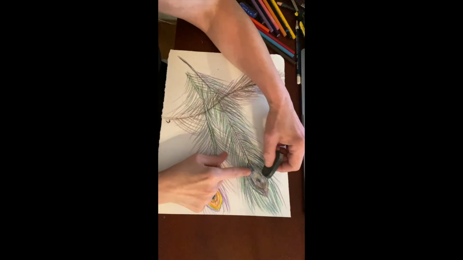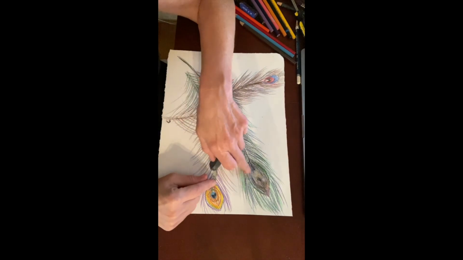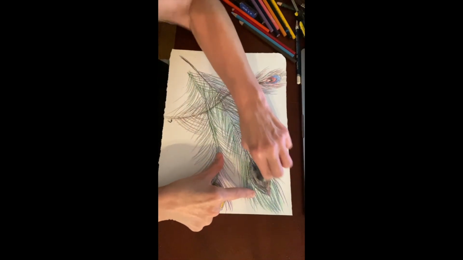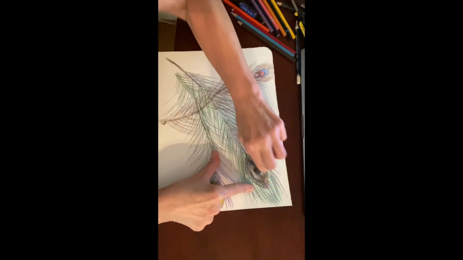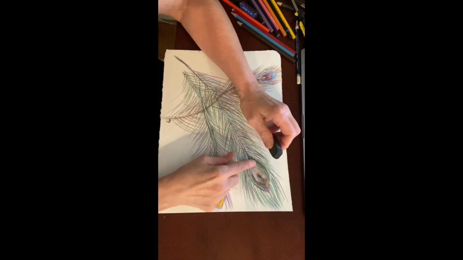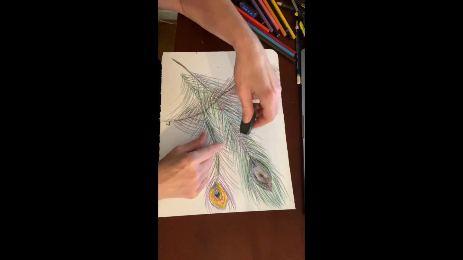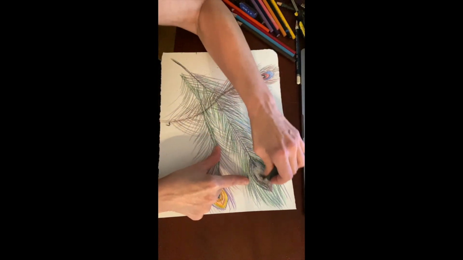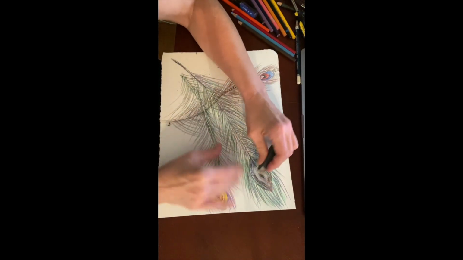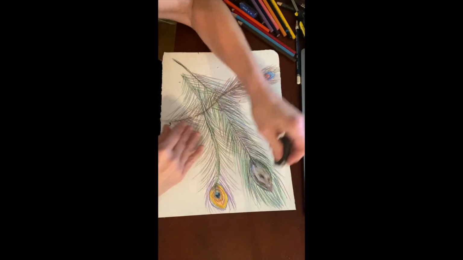I already started erasing this top one out because the more I looked at it, I felt like that got just a little too heavy. I didn't like it. So the beauty of the eraser is it'll erase, but you'll always have those scratch marks. Like I said, once you scratch into the paper, it will never go away. So I'm lightening this up a little bit with my eraser, and then I'm going to add some other colors.